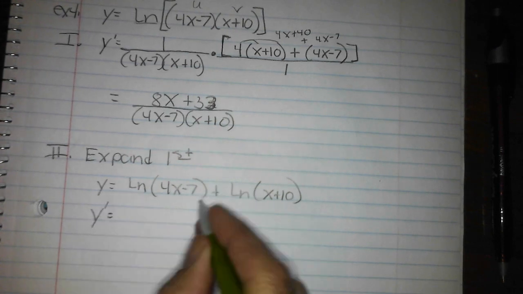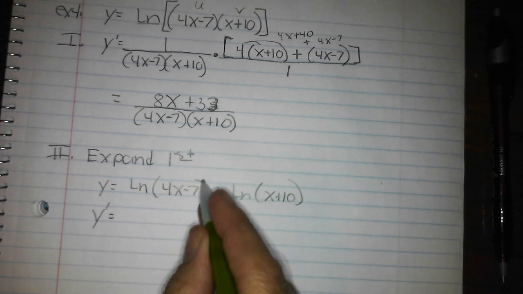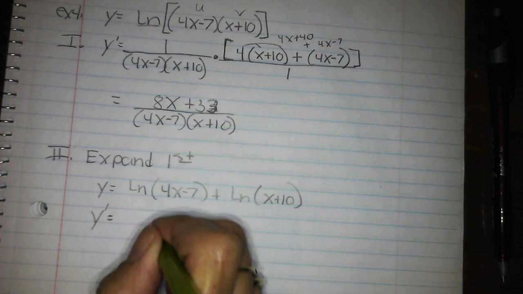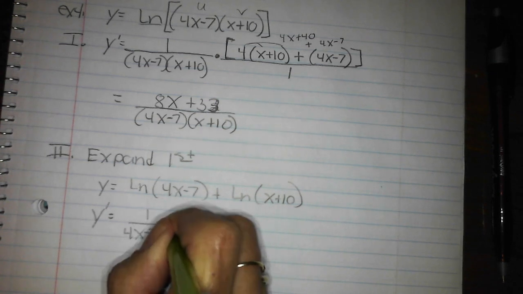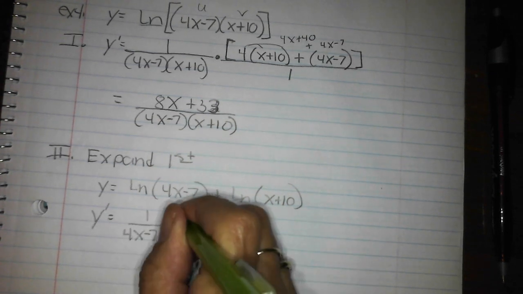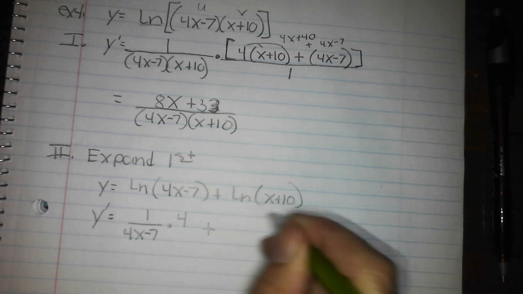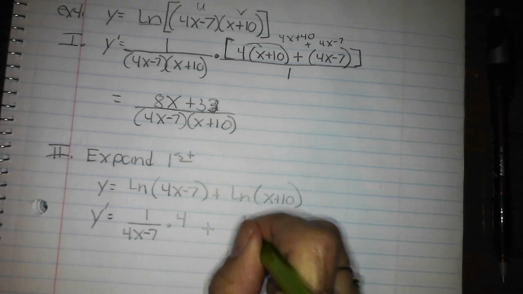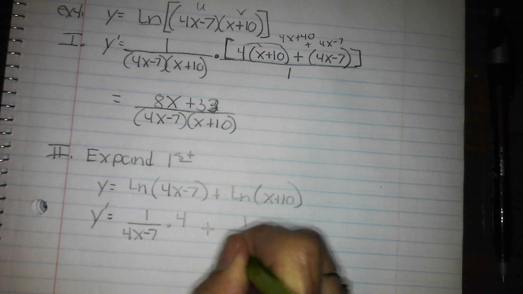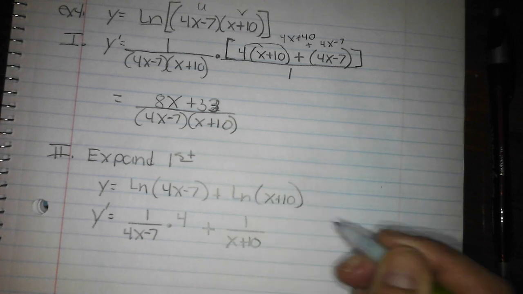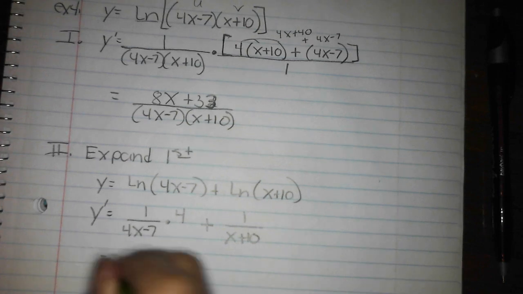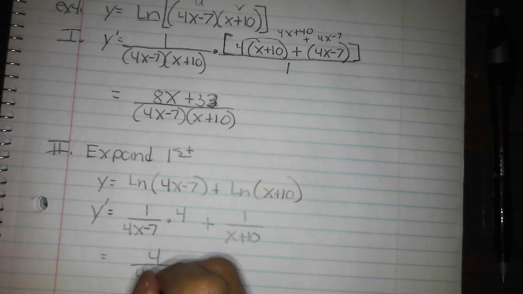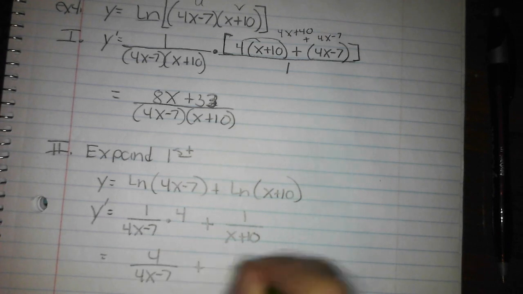So doing the first term, because it's separated with an add sign, I'm just looking at this derivative, which is 1 over 4x minus 7. Derivative of the inside is a 4. Same thing here, 1 over x plus 10. Derivative of the inside is 1, so there's nothing there. Okay, so I'm going to have 4 over 4x minus 7 plus 1 over x plus 10.